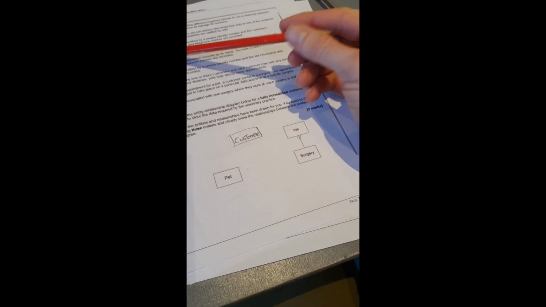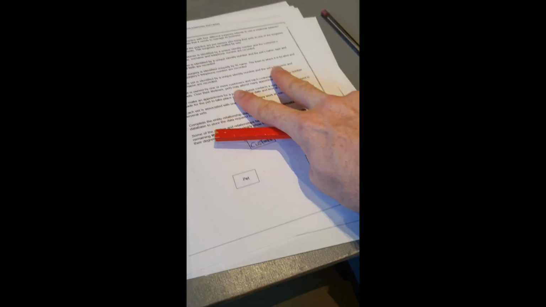Customer is our first one. Each pet, has pet been done? Yeah, pet's been done. Each surgery is identified. They've identified that. And each vet is identified. We've got vet. So far we're still looking for 2 more entities yet.